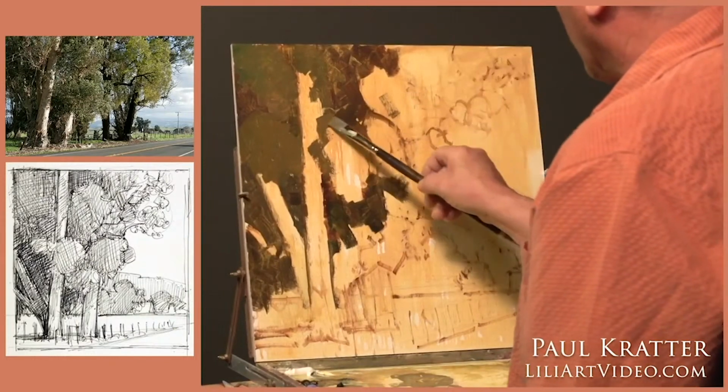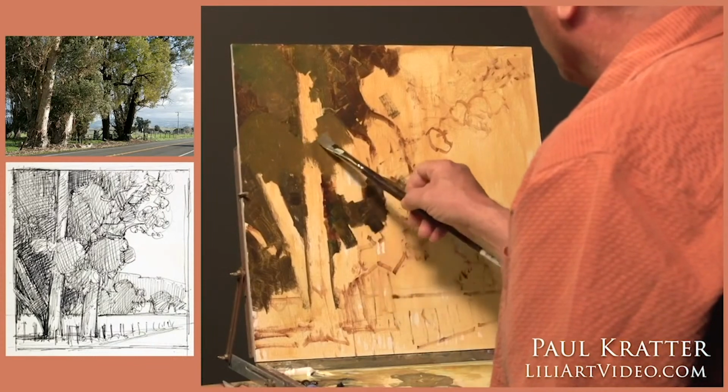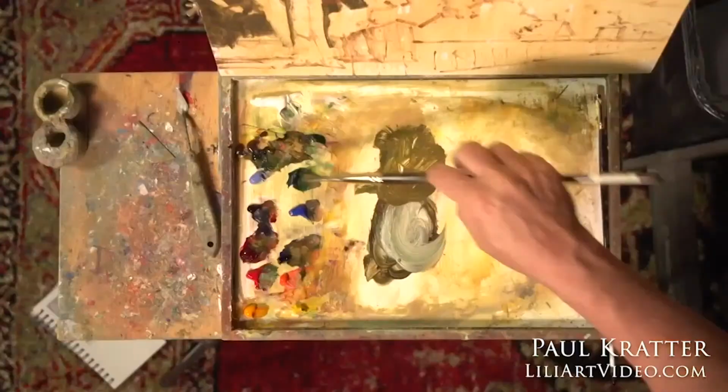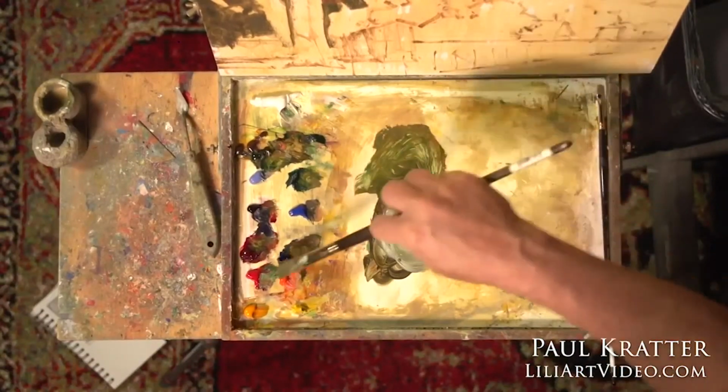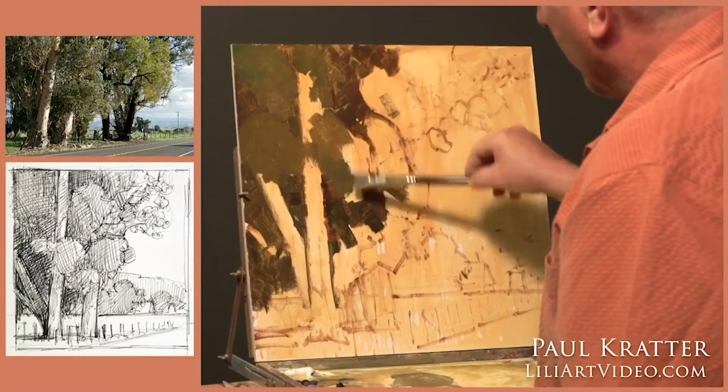So I'm still just working in the shadow area of this eucalyptus tree. Still relatively transparent. There's just a tad bit of white in here.